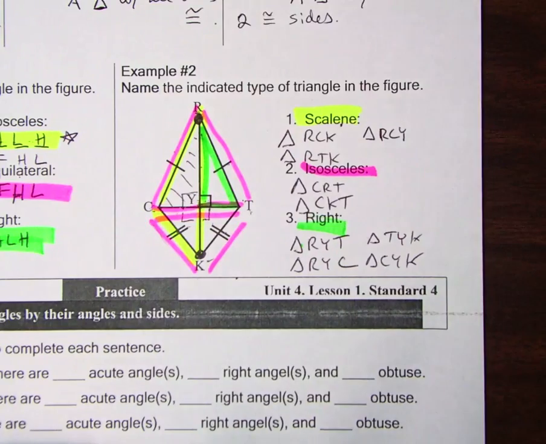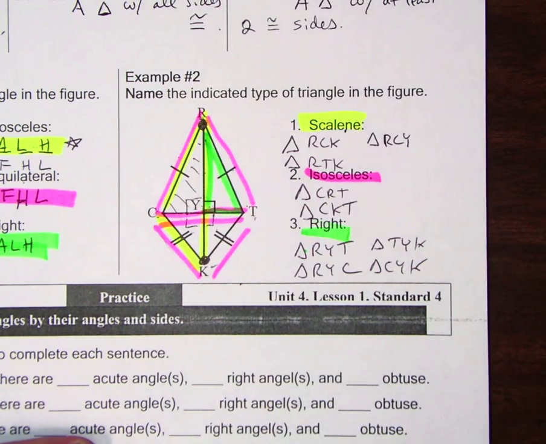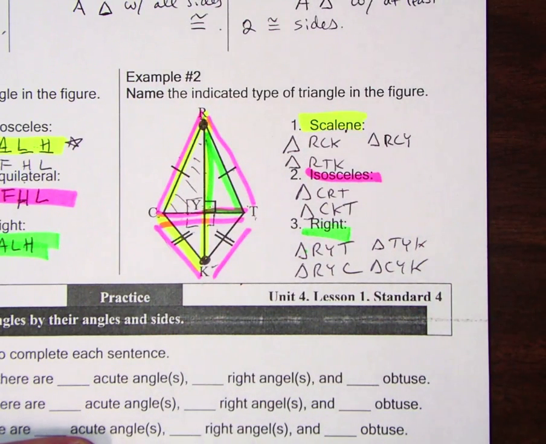Okay, so remember, when we go to classify, look back at your notes frequently, and we can classify based on the angles or based on the number of sides. Good luck.